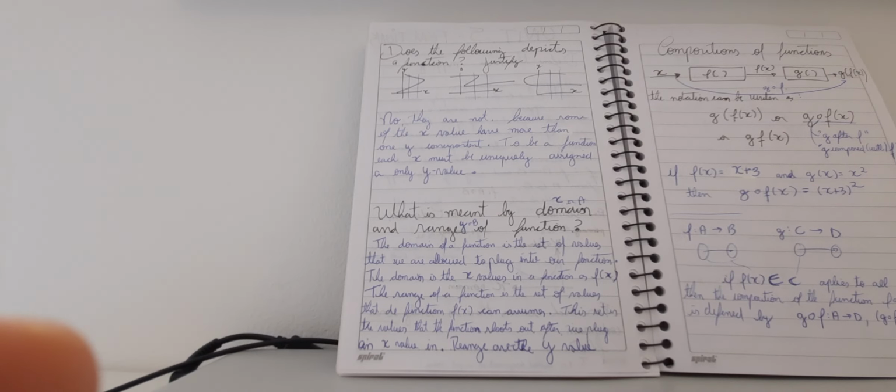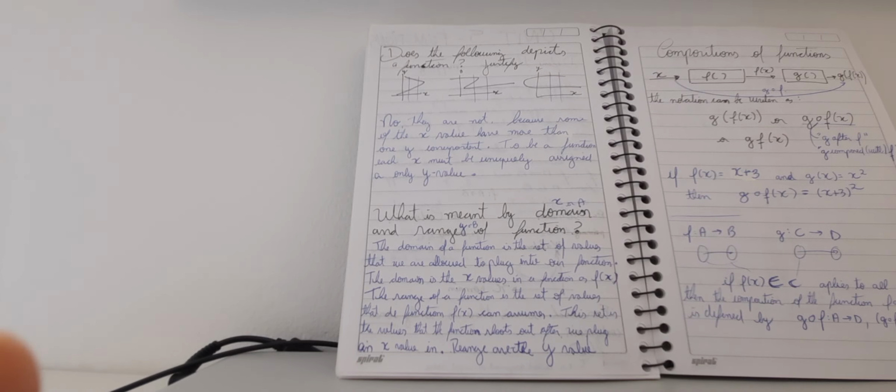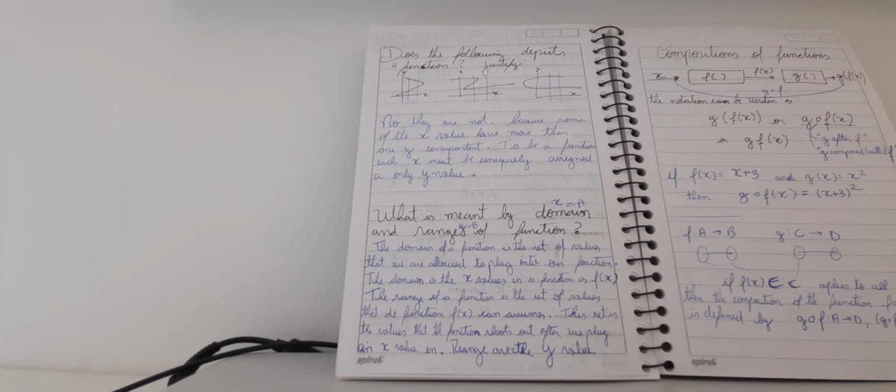What is meant by domain and range of a function? The domain of a function is the set of values that we are allowed to plug into our function. The domain is the x value of the function f of x.